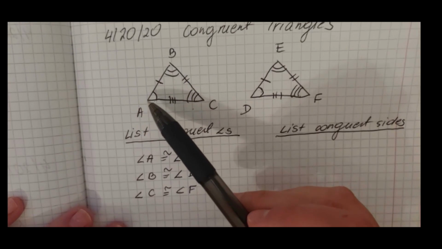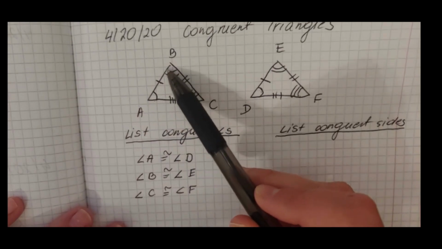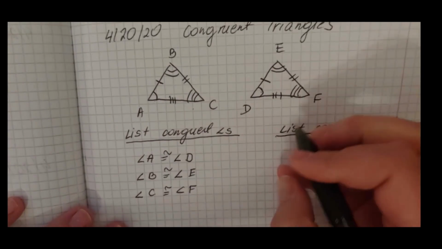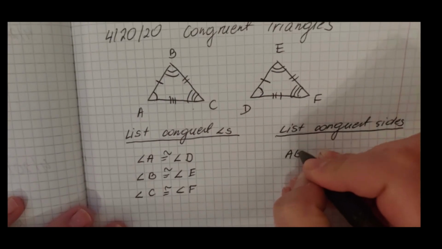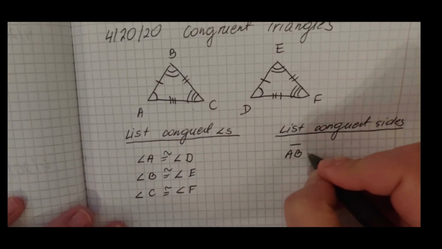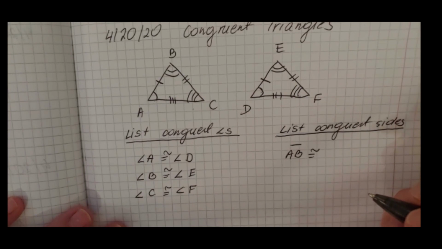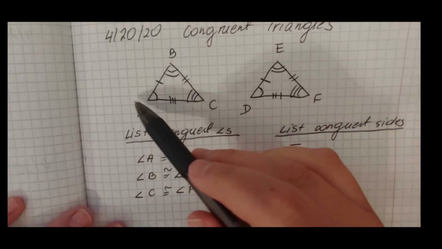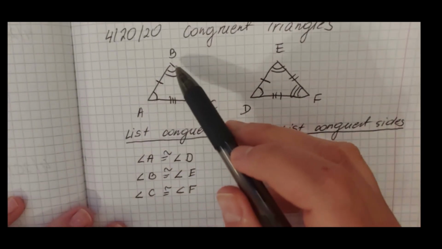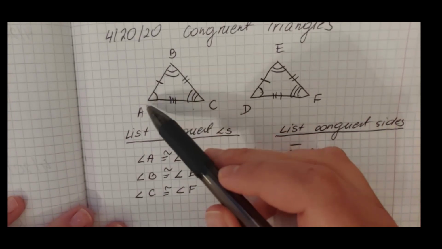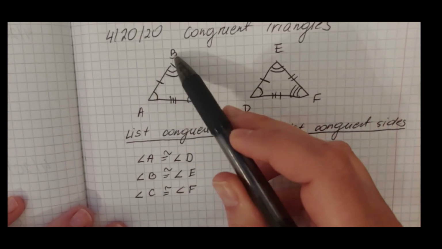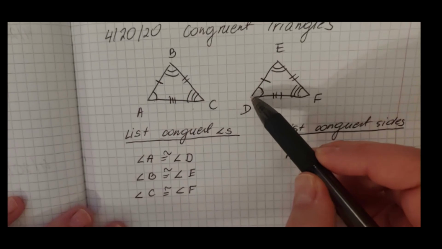So the side goes from A to B. That is the side, so I have to call it AB. And that is congruent to... make sure you go in order, because I started with one arc for the angle and I went to two arcs. So if I'm naming a side AB, that means I need to go the same way from D to E.